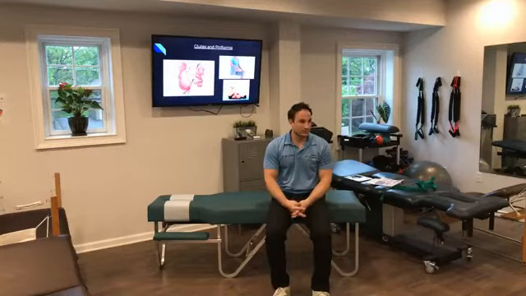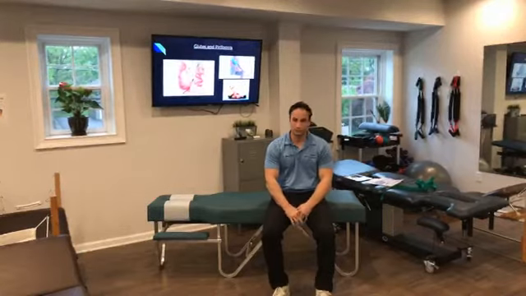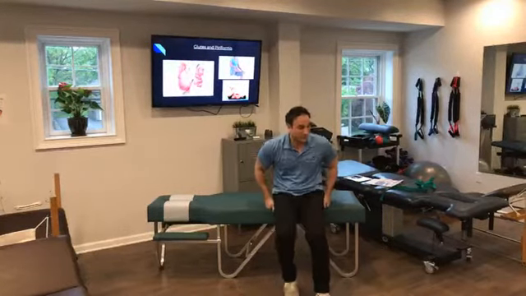I mean, there's other ways of doing it in a seated position as well, but like I said, look these up. But that's the glute and piriformis stretch.